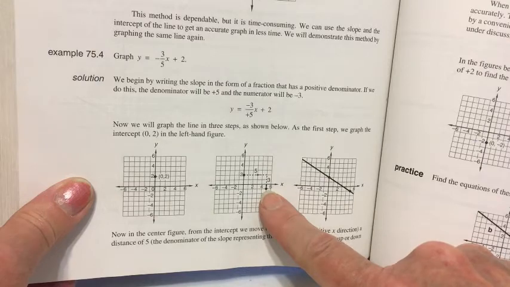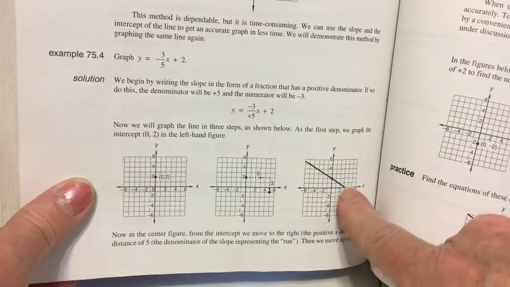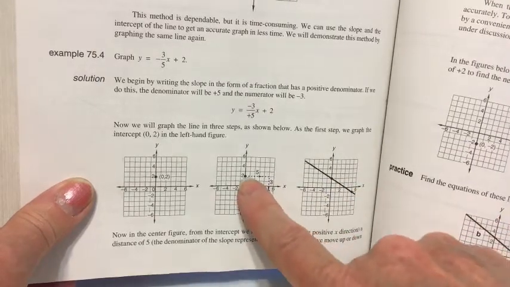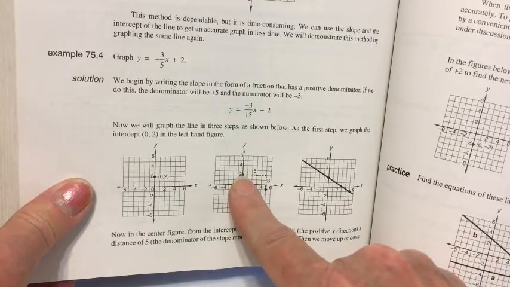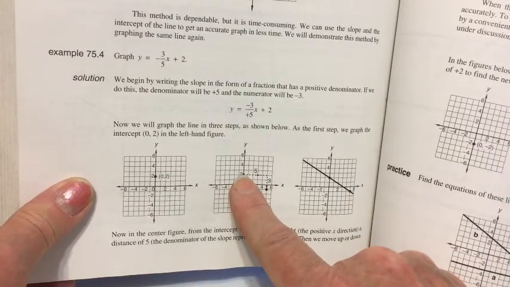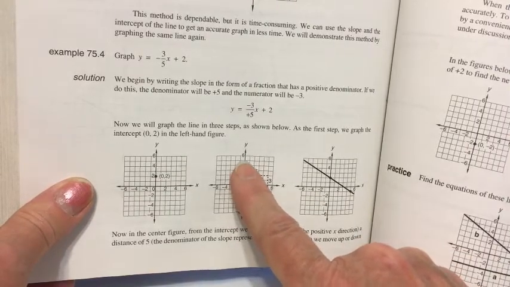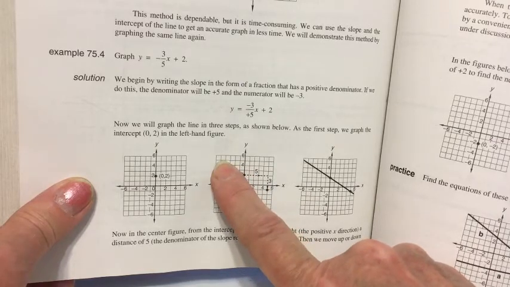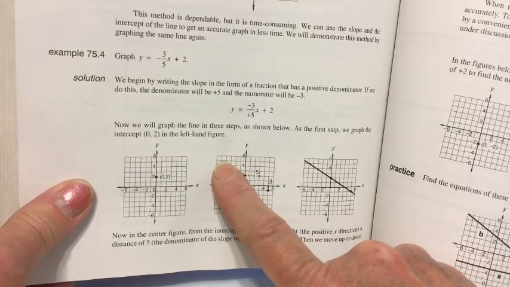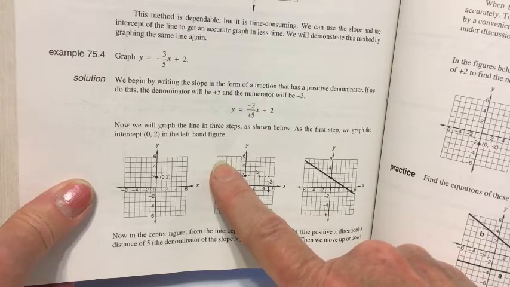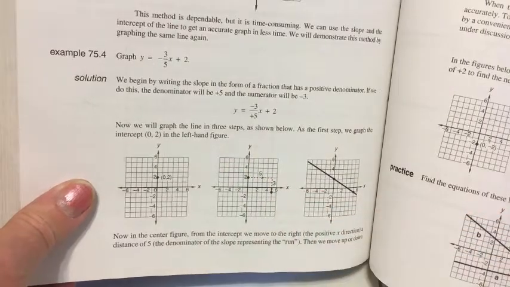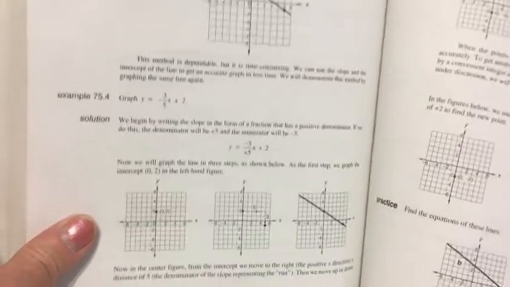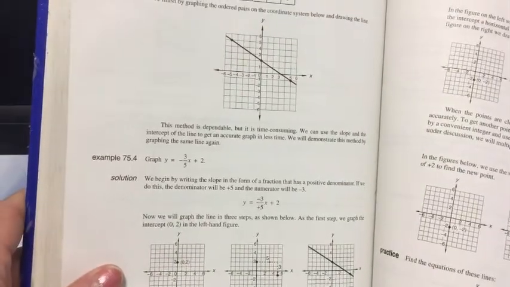Down 3 again would be hard to do. So we can start here and we can change and say, well, let's check it. Let's go up 3 and back 5. And where do we wind up? We wind up at the same point we had before in the other picture right above it.